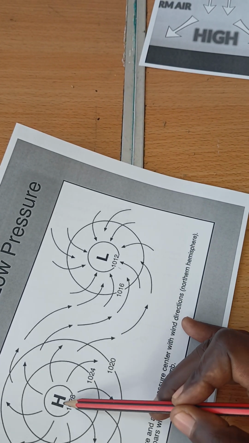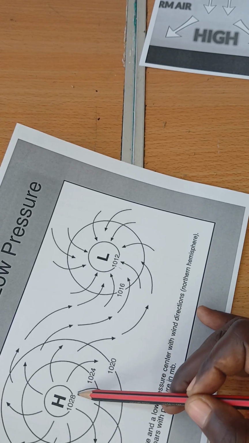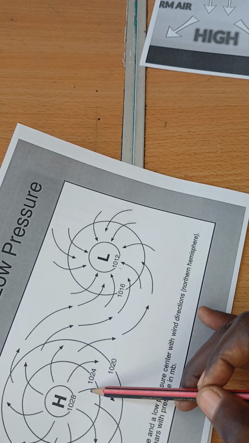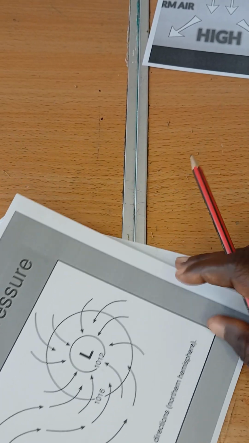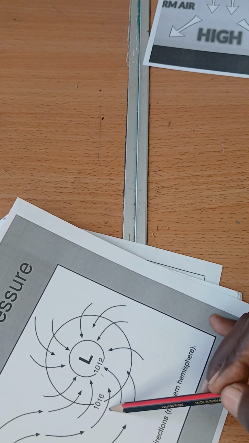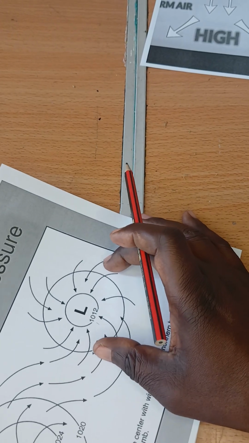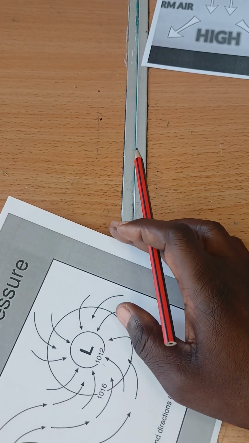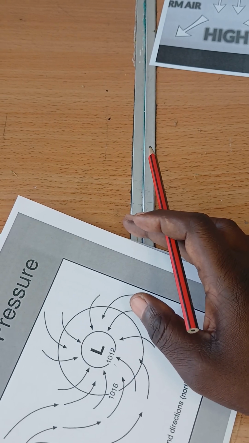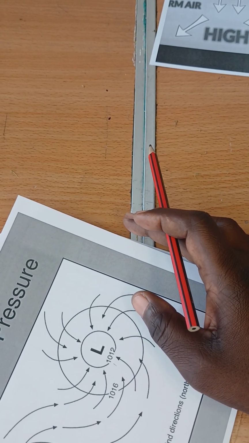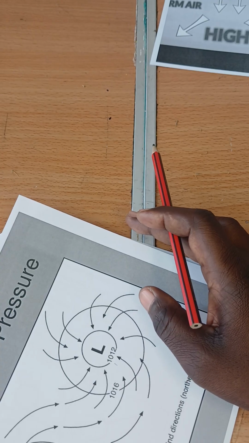You can see high pressure at the center, but as you go outwards, the pressure is increasing. There's an isobaric interval of 4 millibars or 4 hectopascals. Same applies here. You can see there's low pressure, the pressure increases as you go outwards. So this low pressure is associated with warm air. Warm air, what it does is, it's warm, it's light, so it's forced to rise. As it rises, condensation takes place, clouds form, then resulting in precipitation, rainfall.